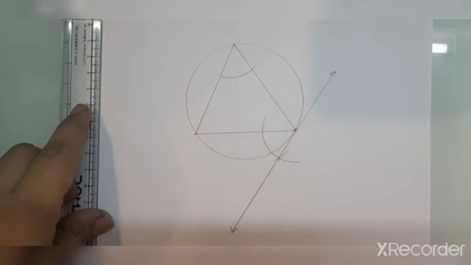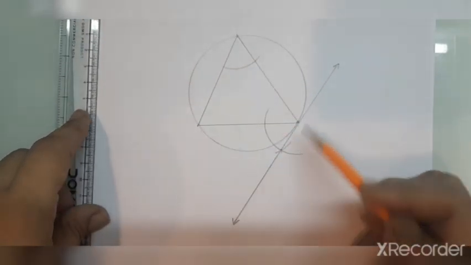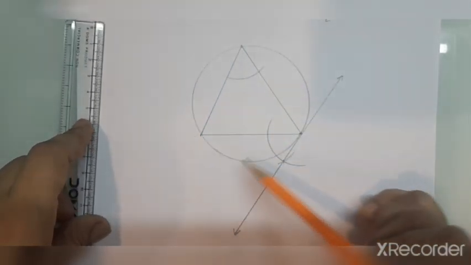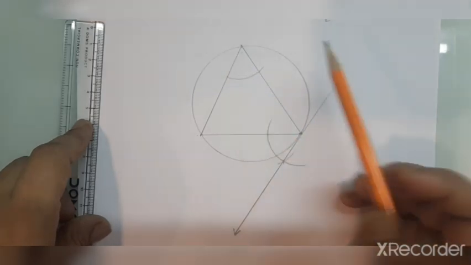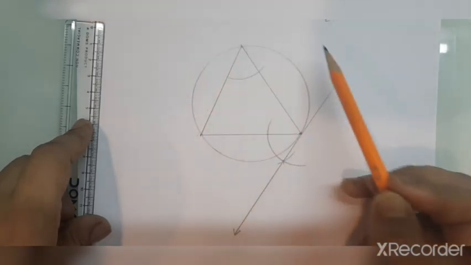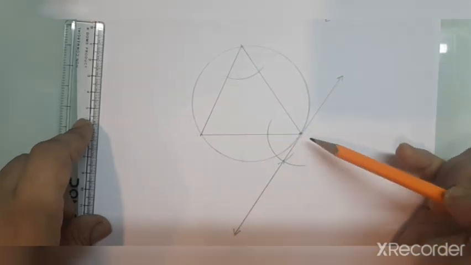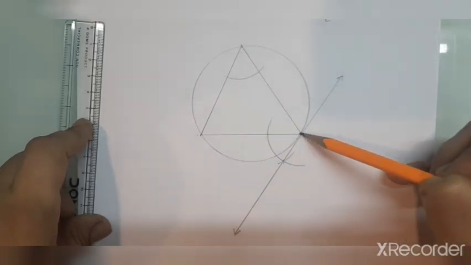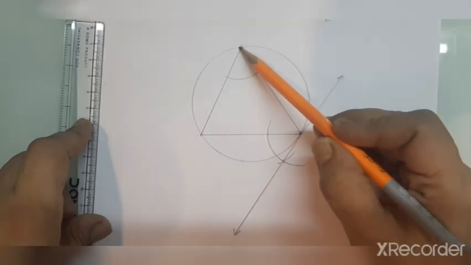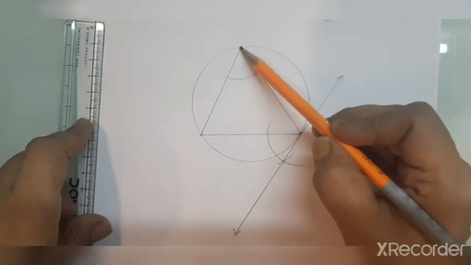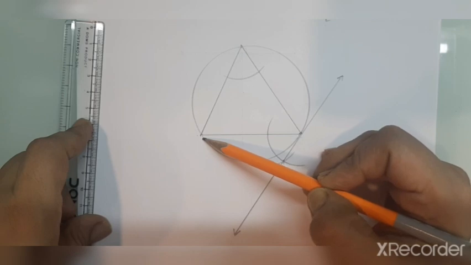So this is the method which is used without using the center. We draw a circle of the given radius, then we take any 3 points on the circle to form a triangle. It is not necessary we have to draw the tangent at this particular vertex only. We can also draw a tangent at this vertex or this vertex.